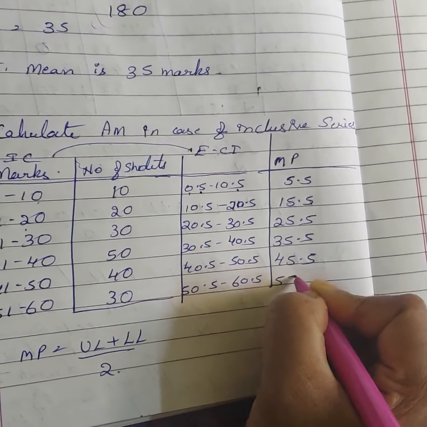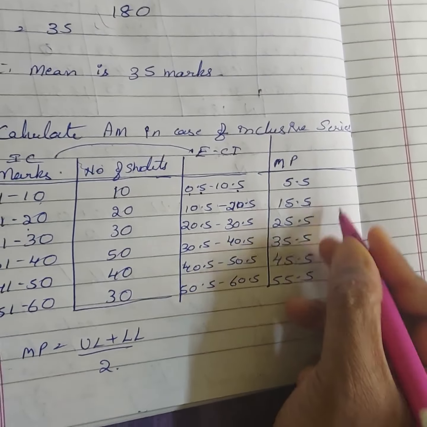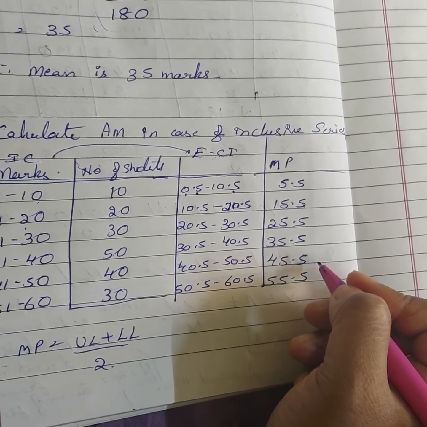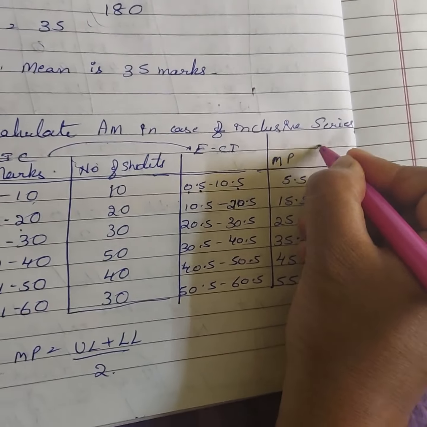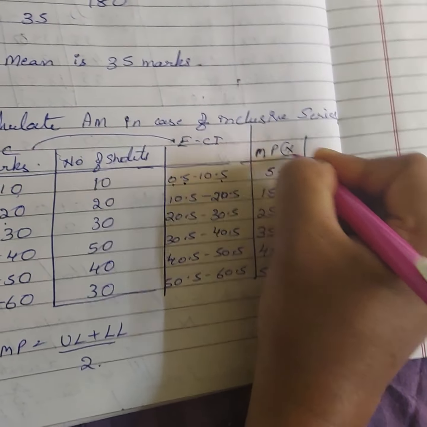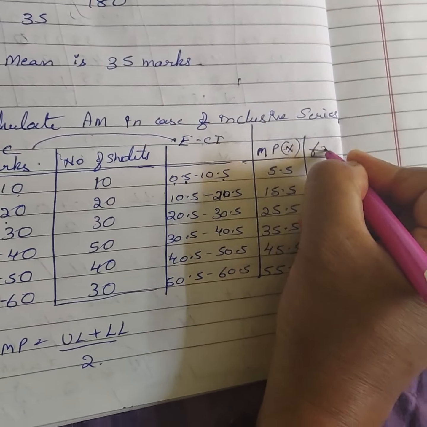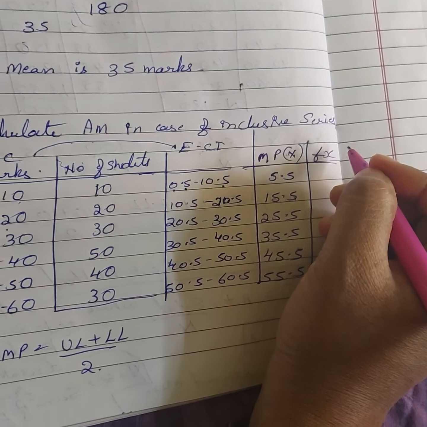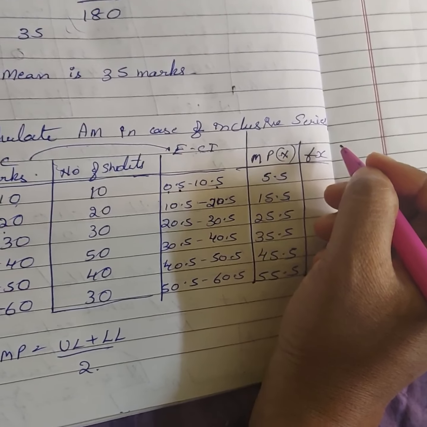45.5, 55.5. Once you calculate the midpoint, then what should you do? You need to multiply. So this is termed as x. So fx. Calculate fx.